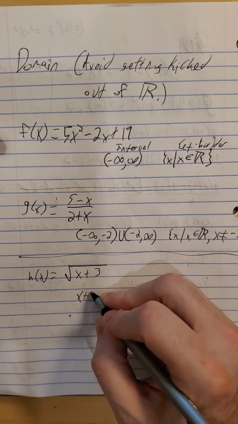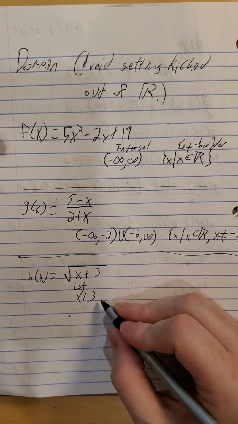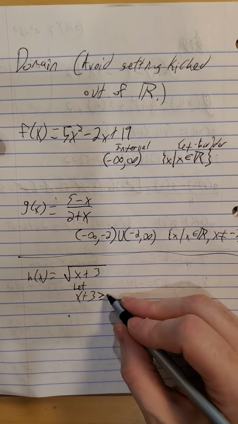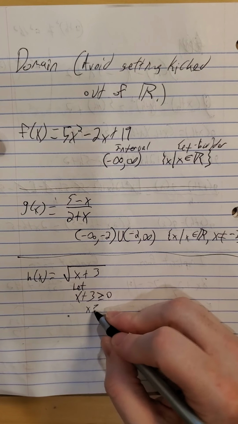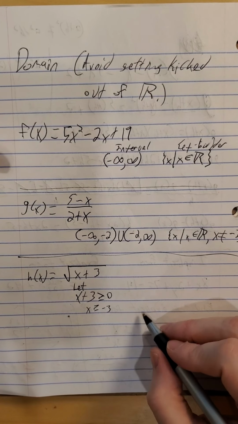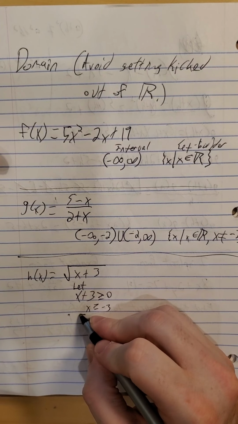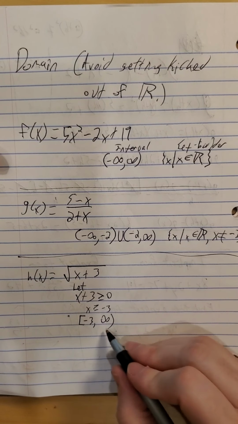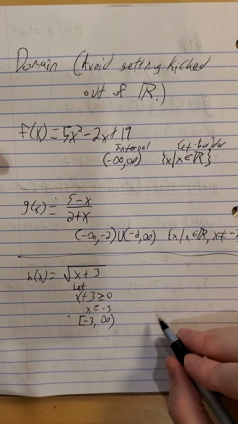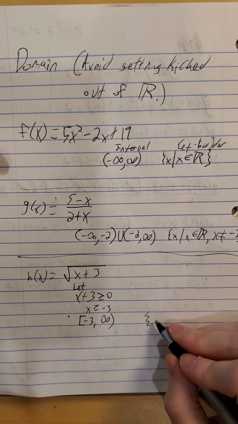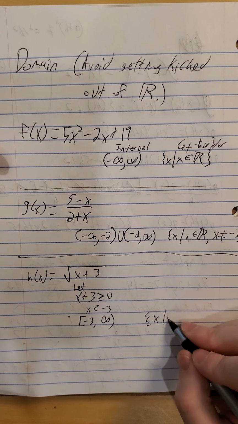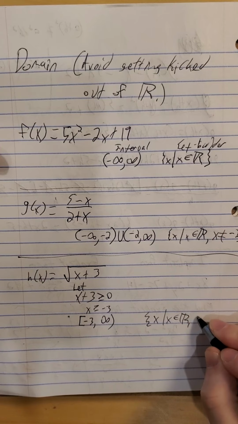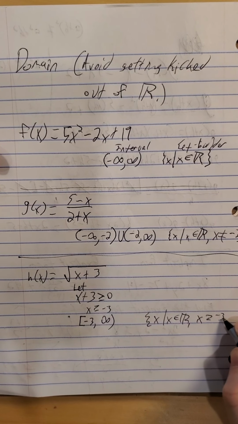So we'll use a let line, let the inside be at least 0. So x is at least -3. So interval notation, -3 through infinity. We can never get to infinity, so that's going to get a parenthesis. Or if you want it in set builder instead, set of all x such that x is in the set of reals and x is at least -3.